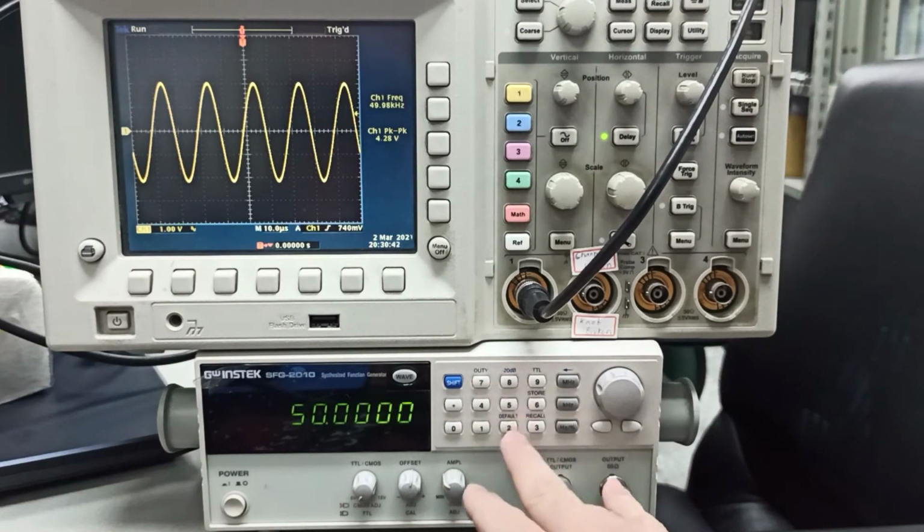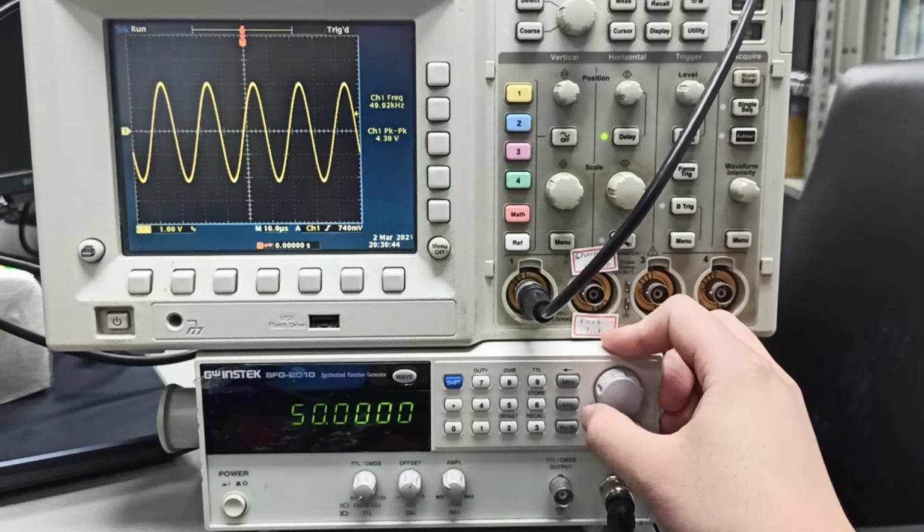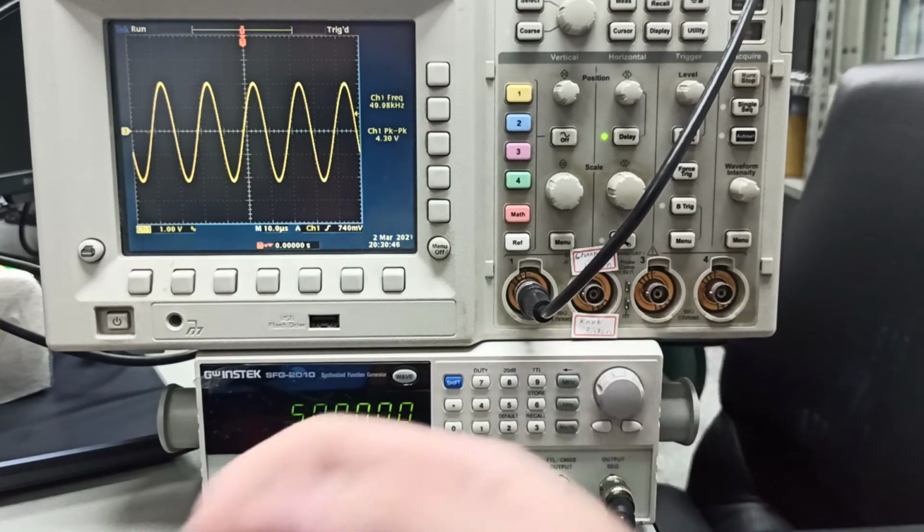So you can press any key, the megahertz, kHz, and the hertz. You can change the frequency if you want.